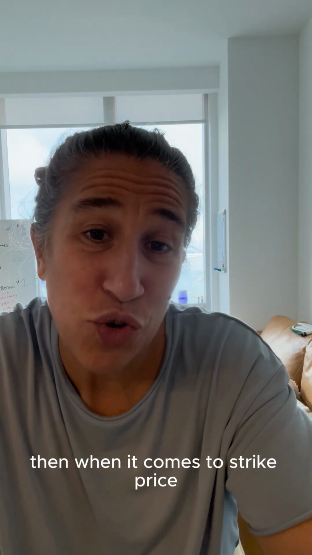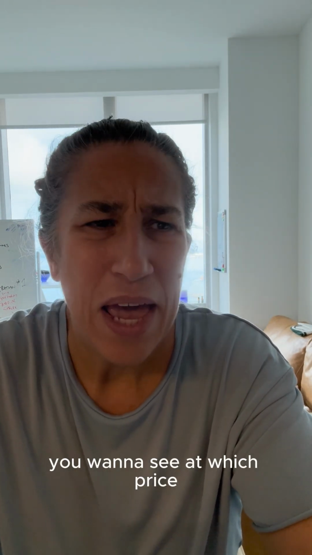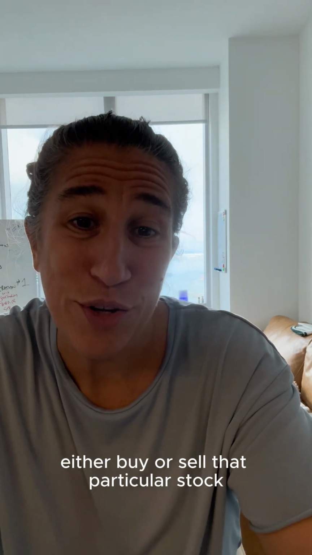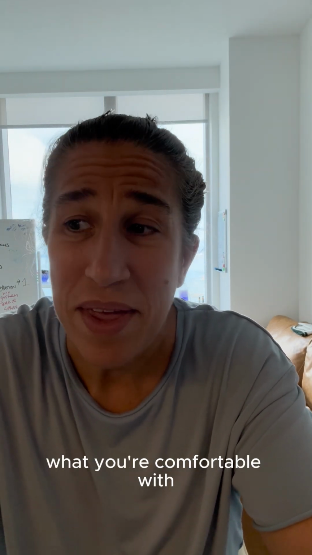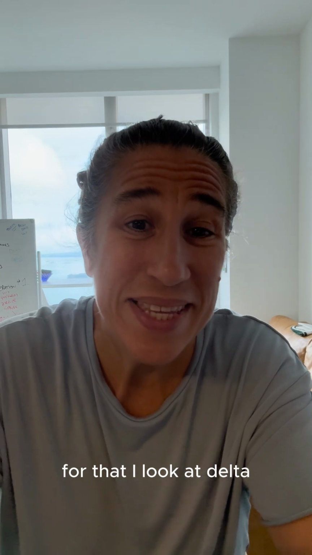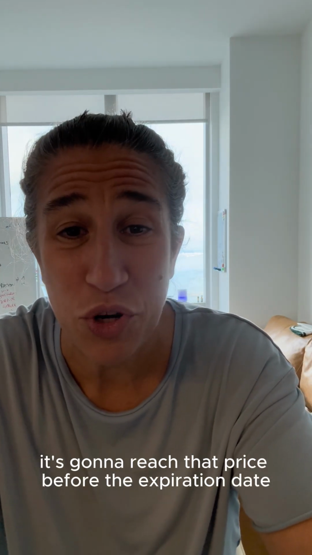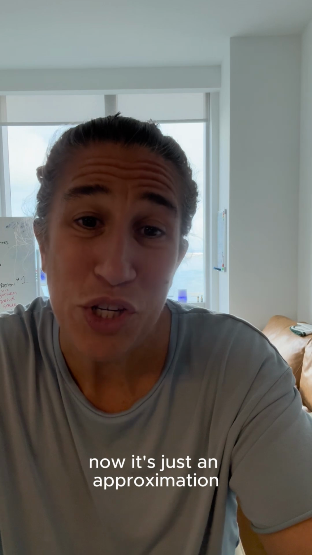Then when it comes to strike price, you want to see at which price you want to commit to either buy or sell that particular stock, what you're comfortable with. For that, I look at delta. Delta is the statistical likelihood it's going to reach that price before the expiration date. Now, it's just an approximation, but it's a very good starting point.